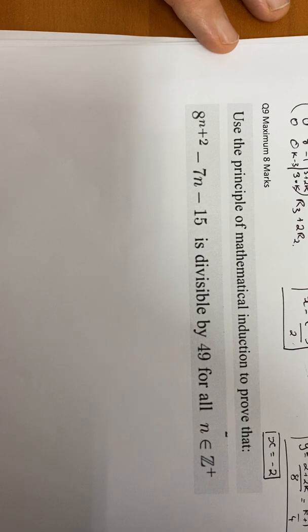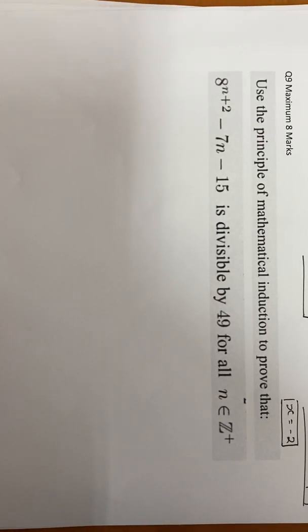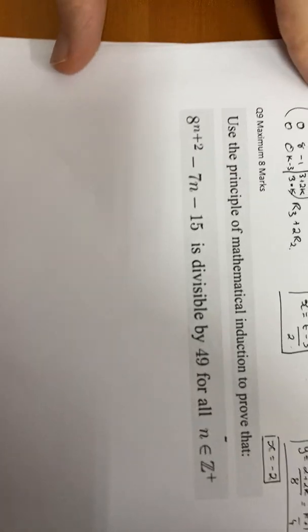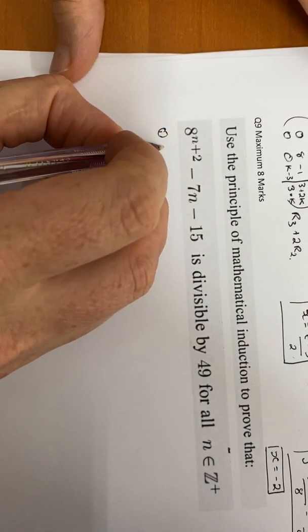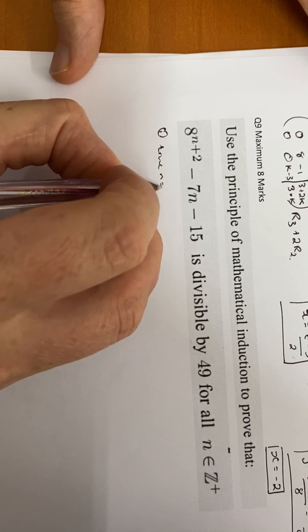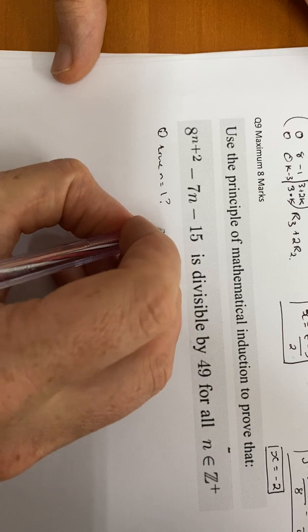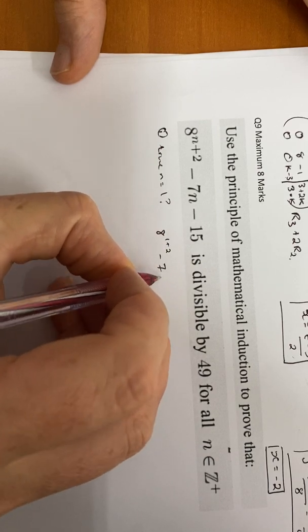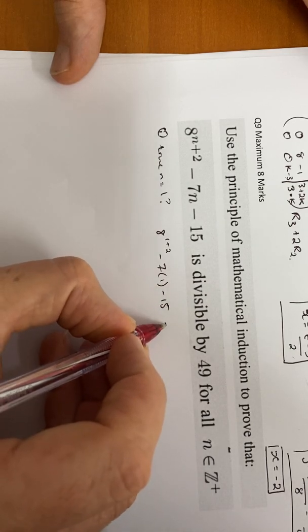All right, moving along. Use the principle of mathematical induction to prove that this is divisible by 49. Let's just go straight into it. Is it true for n equal to 1? Let's check it. We've got 8 to the power of 1 plus 2, and I'm perhaps not writing this out as fully as I could. Is it divisible by 49?